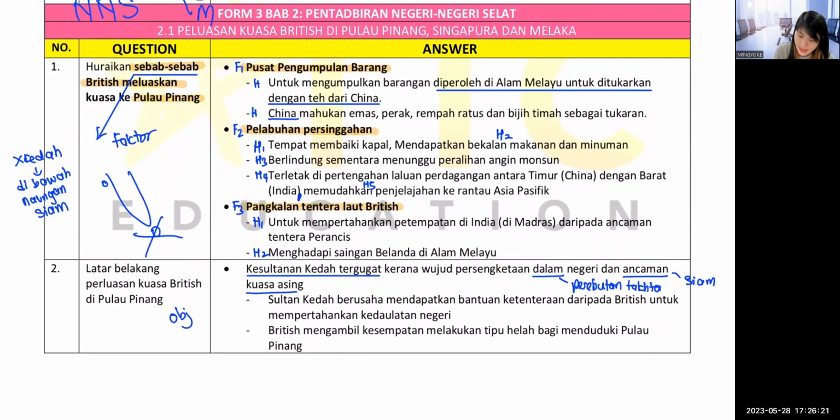And for China, they want emas perak rempah ratus. You can just remember 2 answer can already. Meaning rempah ratus, biji timah already enough. Then pelabuhan persinggahan, another fakta 1 mark, which is tempat bermaiki berkapal 1 mark huraian.